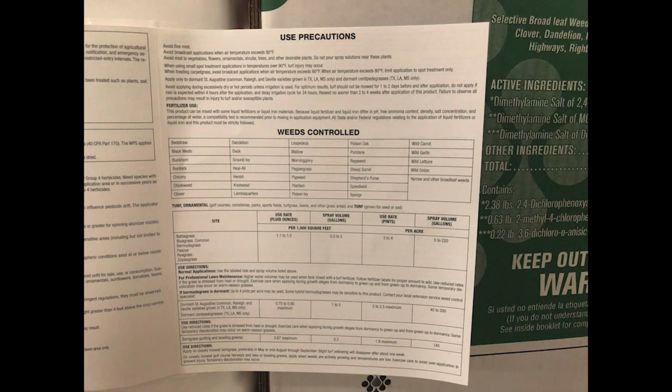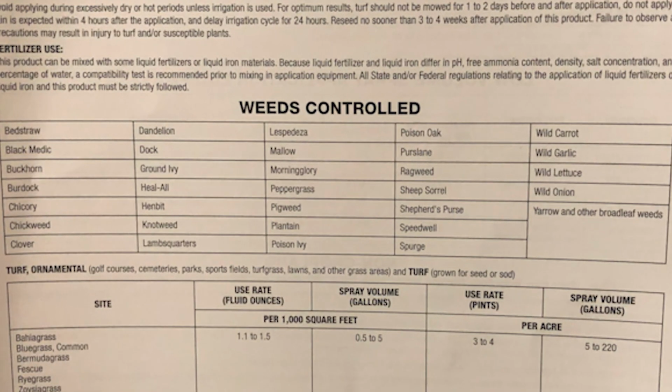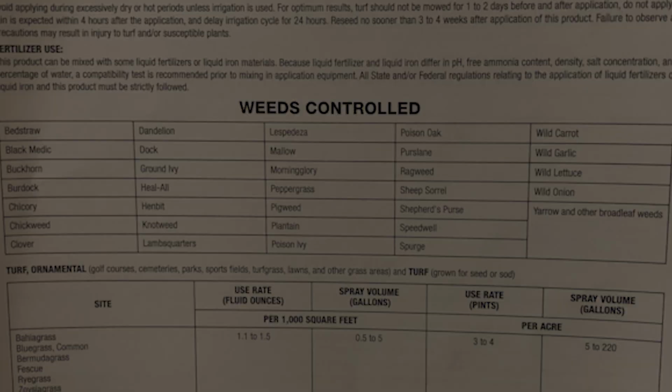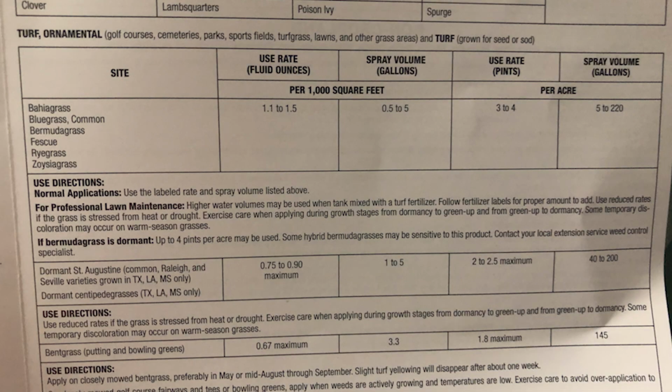For this example, we're using a herbicide, so you'll see the words weed control. If we were using insecticide, it would say insects controlled, and on a fungicide, it would say diseases controlled. Lastly will be the use rates for each crop. Remember to make sure your sprayer is calibrated before use. You can also find our sprayer calibration video on our YouTube channel.